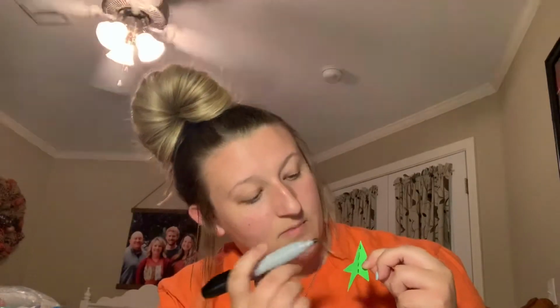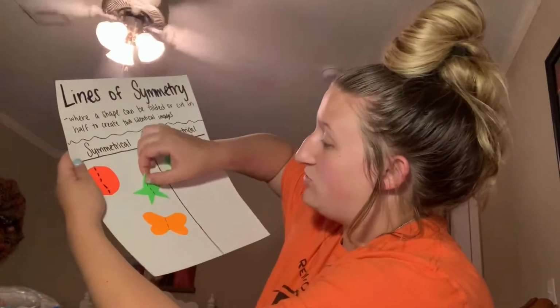And I would love to have you guys here helping me, but since we're all at home, I'm having to do it on my own. So now, is this star symmetrical or asymmetrical? I know it's not perfect, but good job. It's symmetrical, and it could be cut right down the middle. Just like that. And then we will stick it on the symmetrical side.